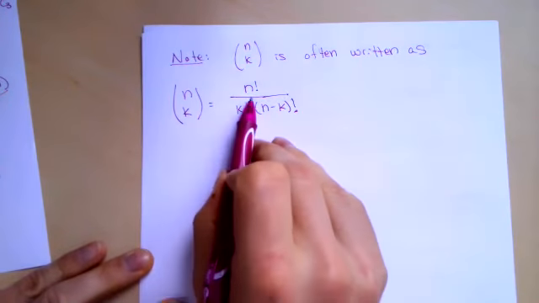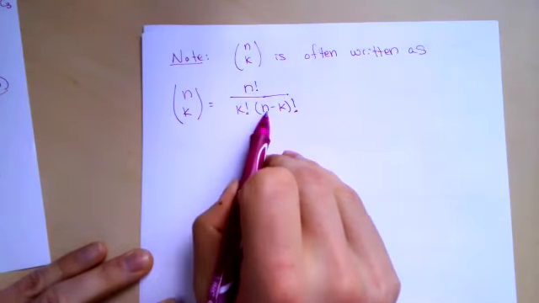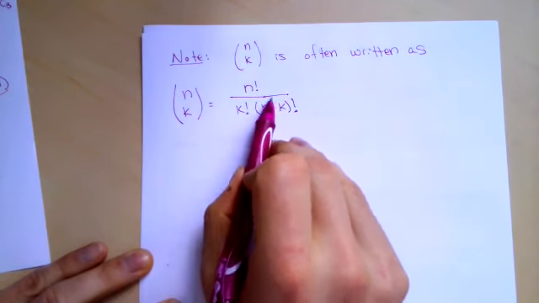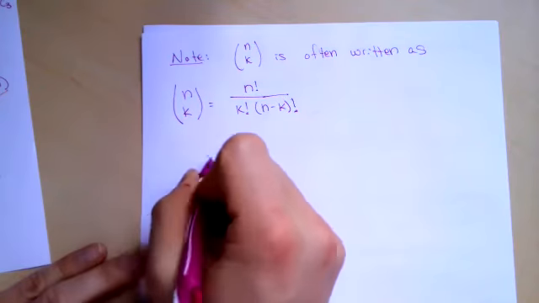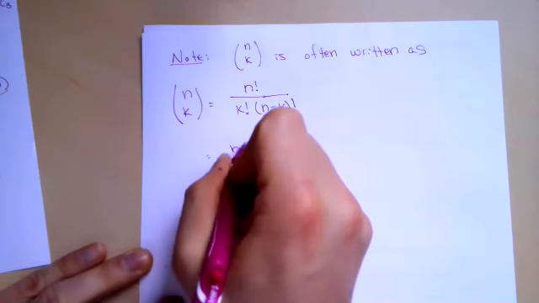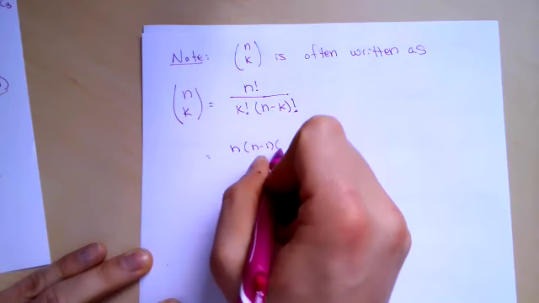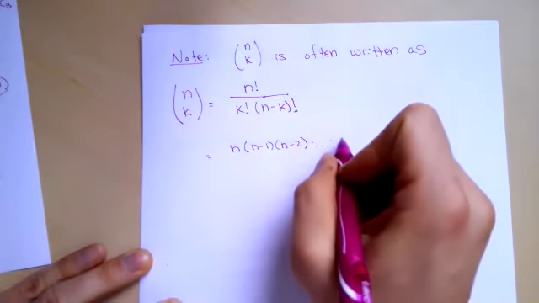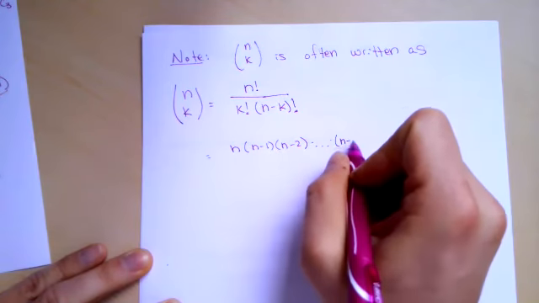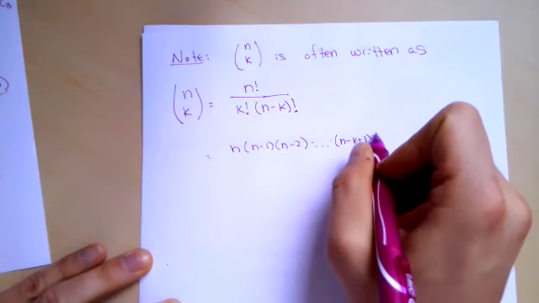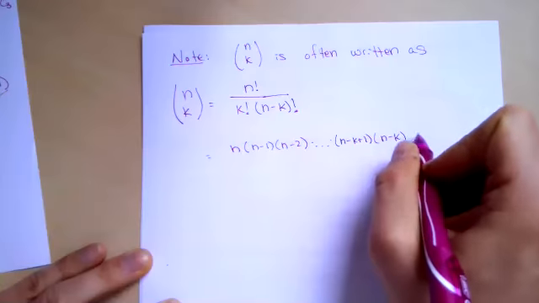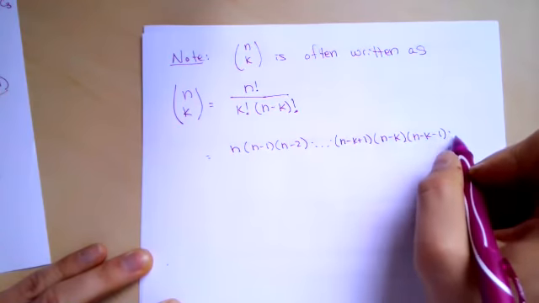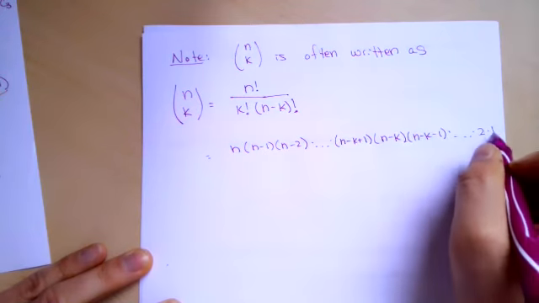Remember, when we have factorial, so something starting at n, this is n minus some number. So this one's going to be a little bit smaller. You could write out the numerator as n times n minus 1 times n minus 2. It's going to keep going. Eventually, I'm going to get to n minus k plus 1, n minus k, n minus k minus 1, and then it's going to keep going.